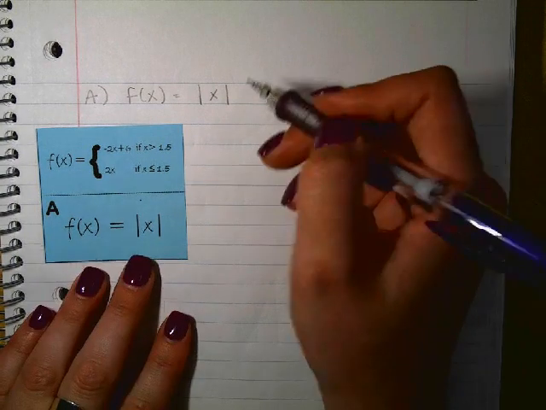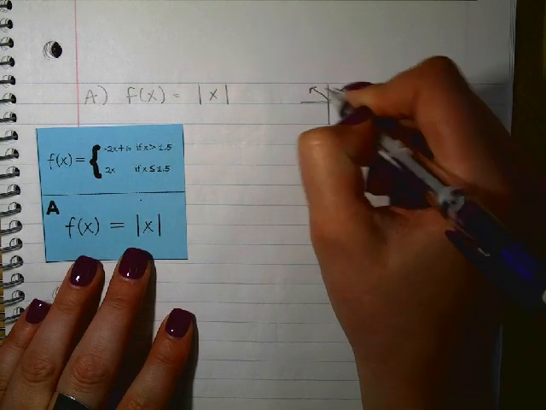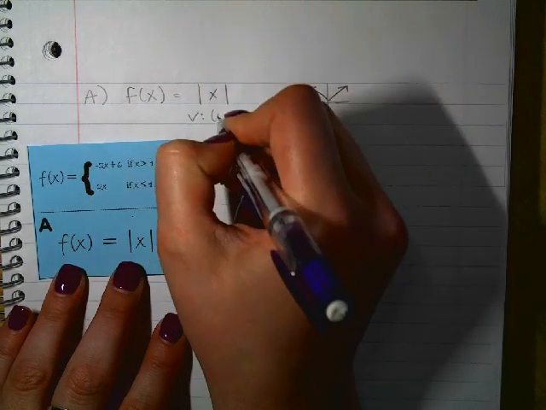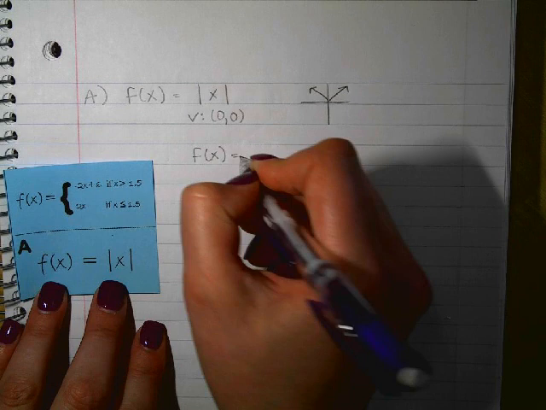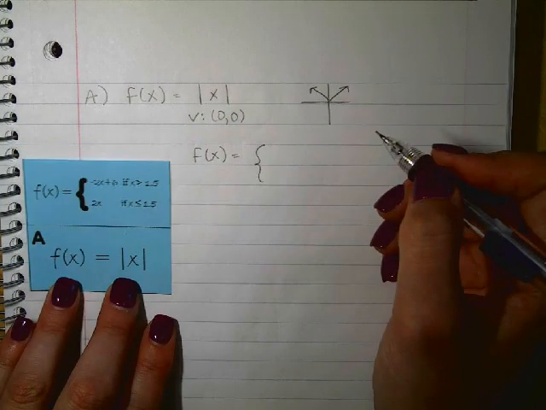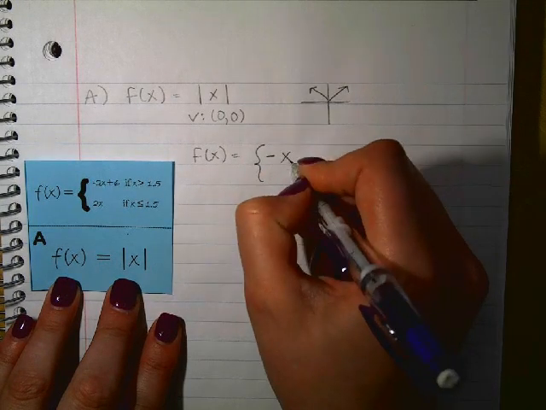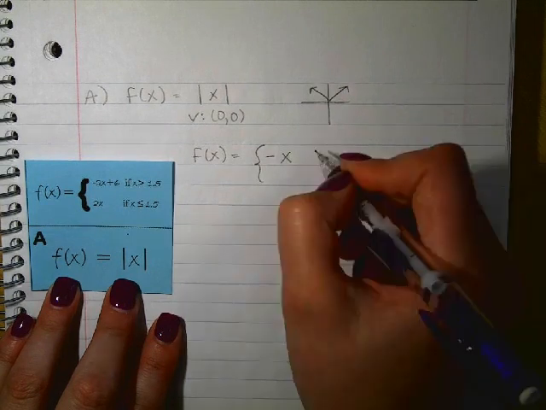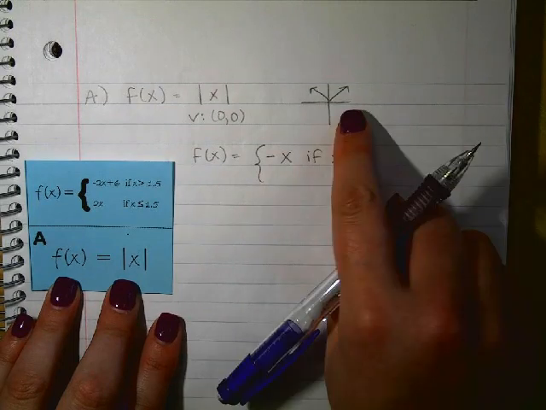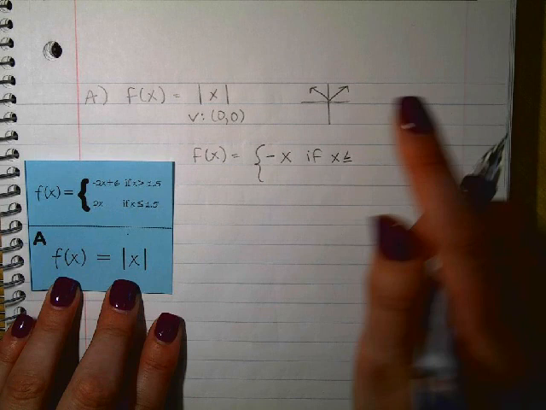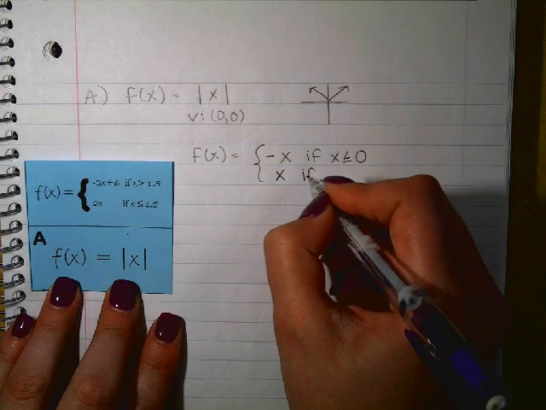Okay, so what is the piecewise function? Just to remind you guys, it looks like this. We have the vertex is 0, 0. So our piecewise function is going to be f of x. And what do we do first? We do the negative version first, so that's just going to be negative x if x is less than or equal to, what's the x value in the middle? 0. And then we do the positive version, x, if x is greater than 0.